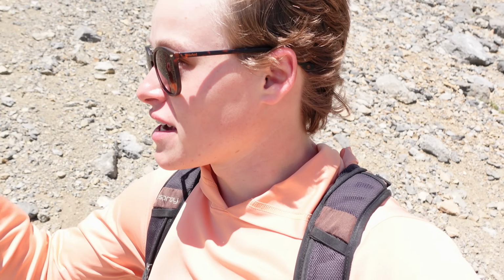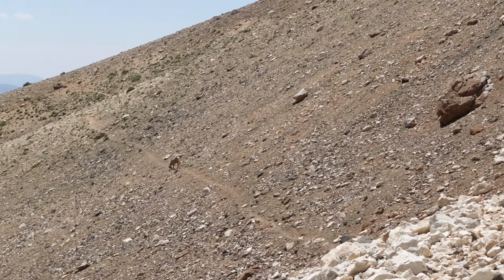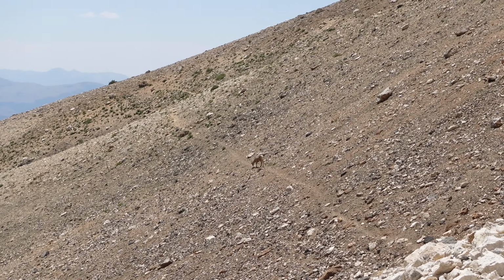I'm on my way down from Leatherman, and it's incredibly windy, but I think there are 3 bighorn sheep over here. Let's see if I can get a closer look. They're really close to the trail. He's literally walking on the trail over there.